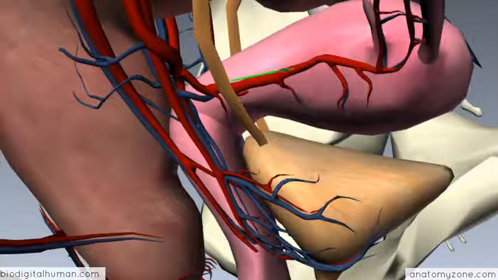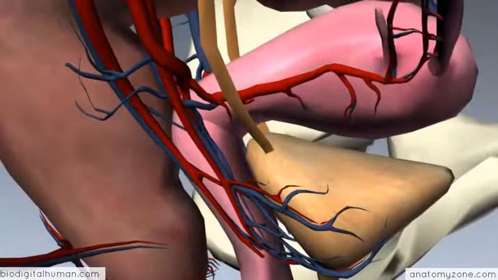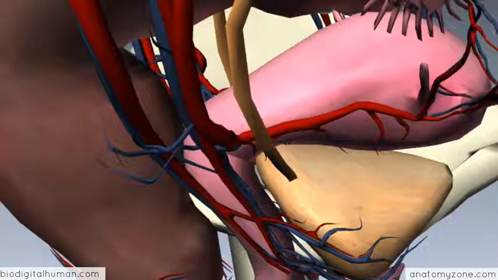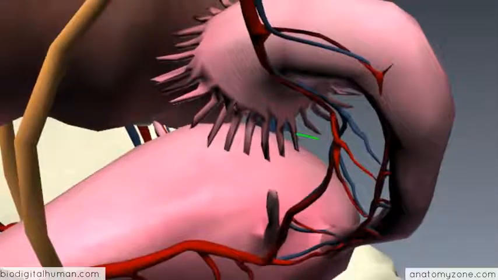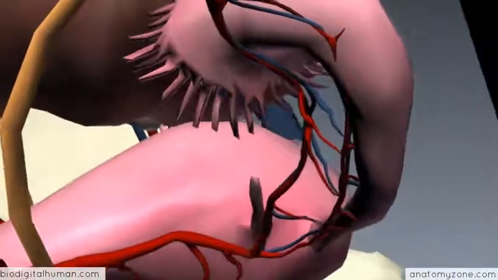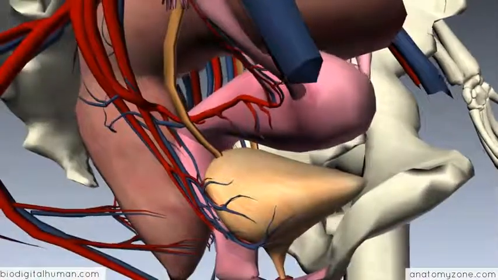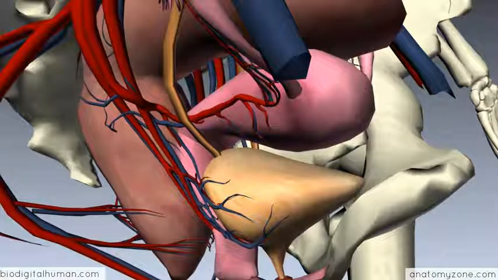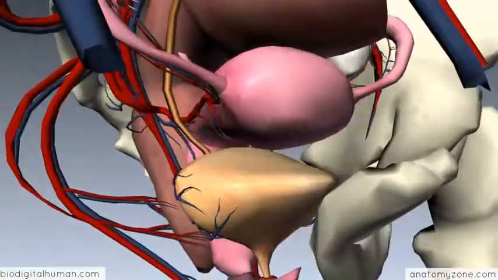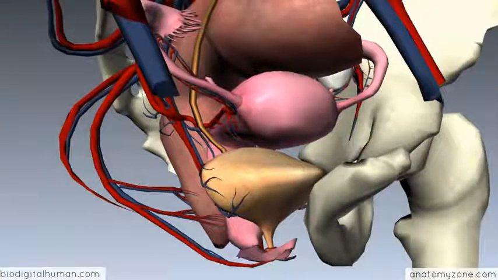As it ascends along the uterus, it forms anastomoses with the ovarian arteries, which you can see above. It also gives off descending branches which supply the upper vagina and the cervix. The venous drainage of the uterus corresponds to the arteries. These veins drain to the internal iliac veins, and there's communication between veins that come from the vagina and veins that come from the bladder as well via a venous plexus.